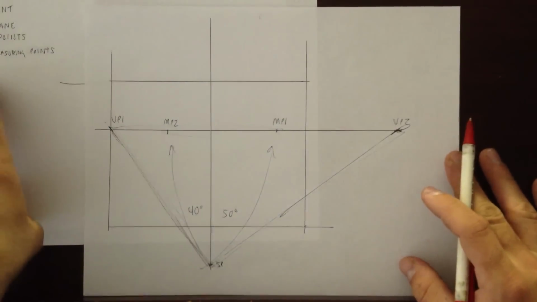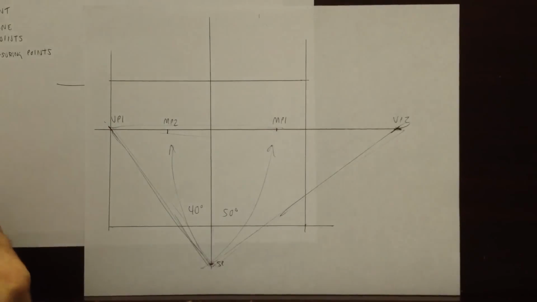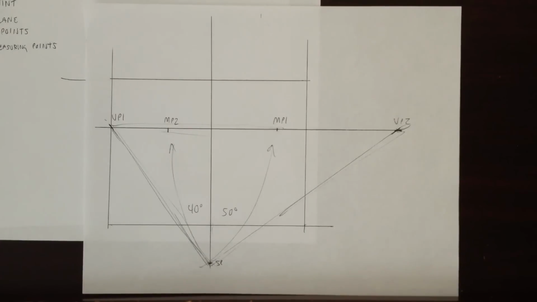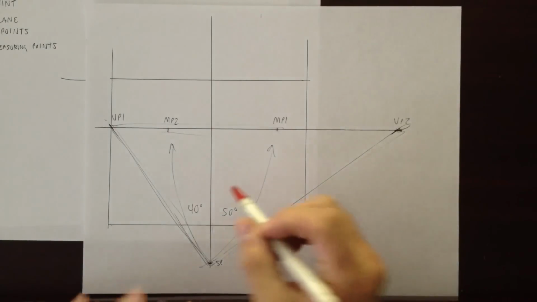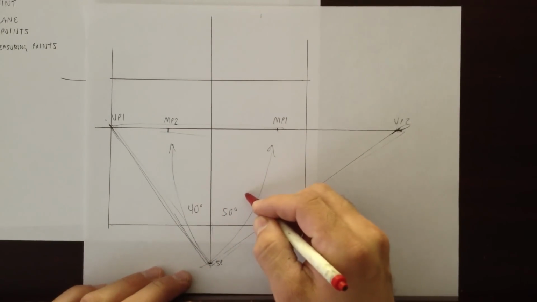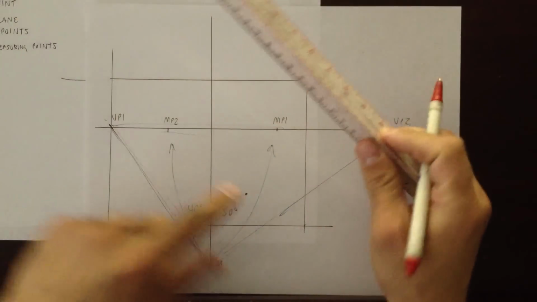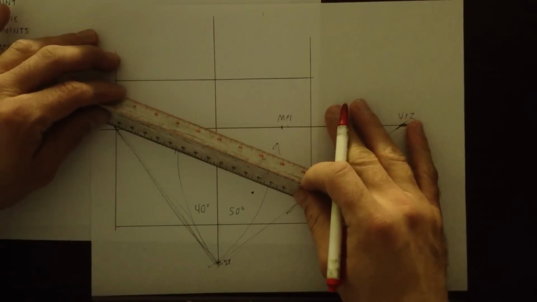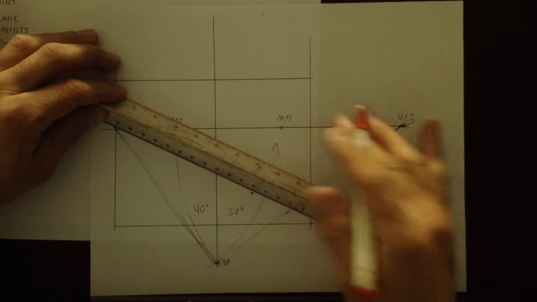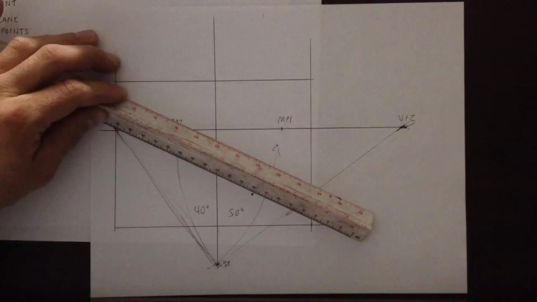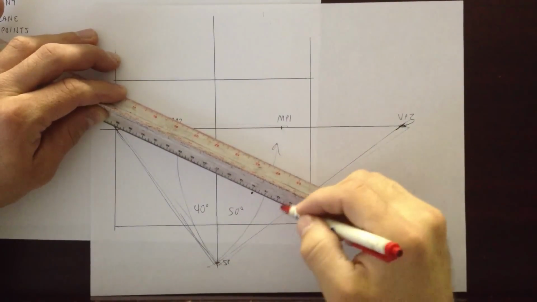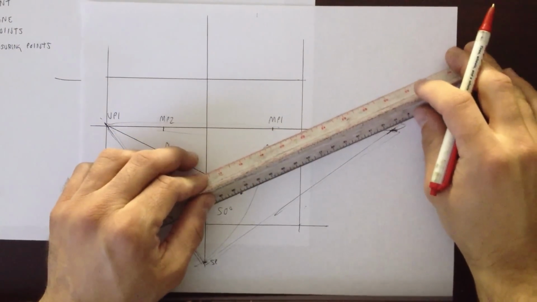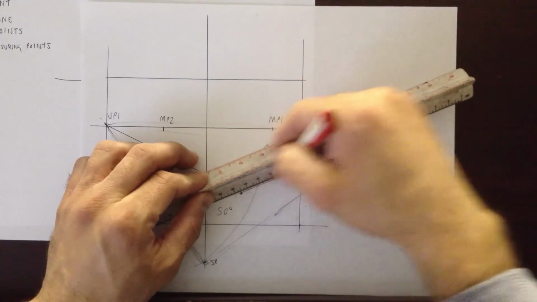Okay, so once you have these, then you can start to make your cube. So it's the same thing as two-point parallel perspective. You're just going to find out where you want your front corner to go, and this could be anywhere you want. We'll put it over here. And from this point, we're going to run lines out to vanishing point 1 and vanishing point 2. Okay, so this is going to go to VP1, this is going to go to VP2.